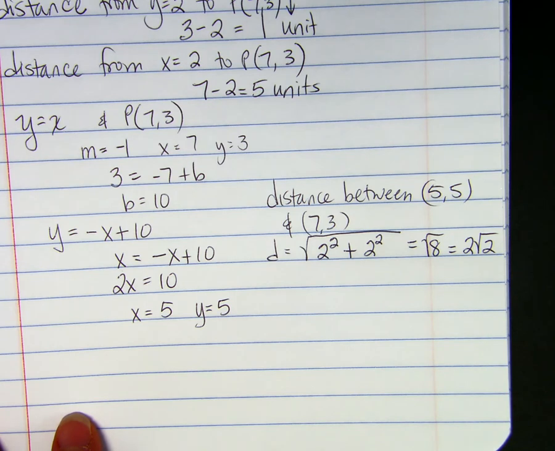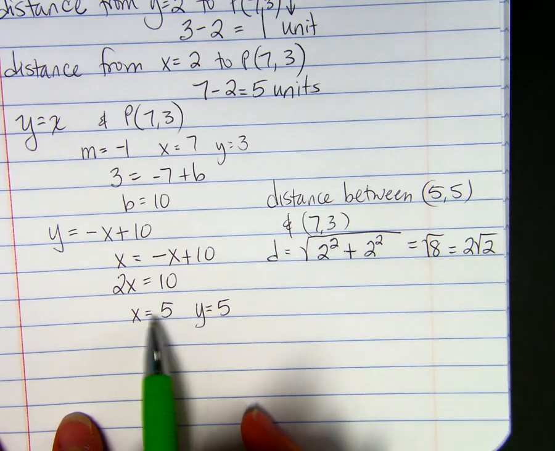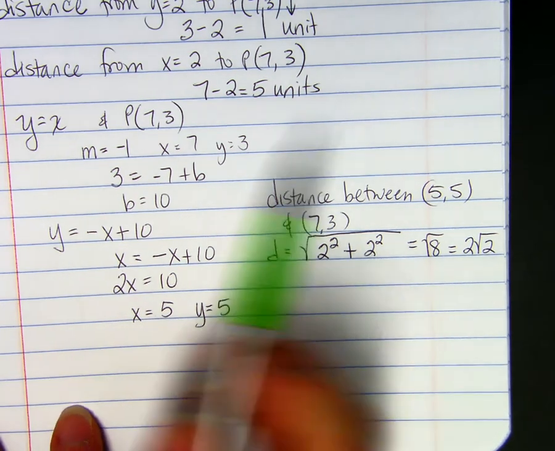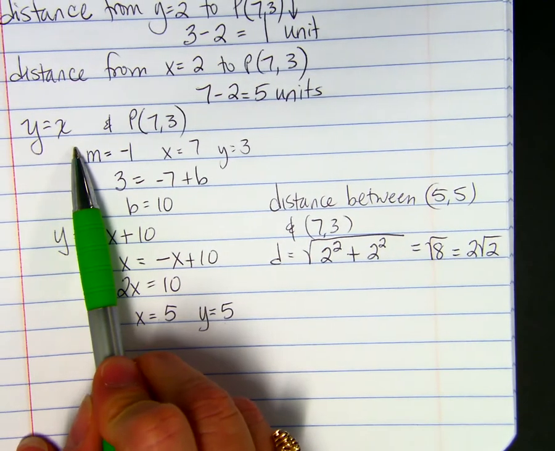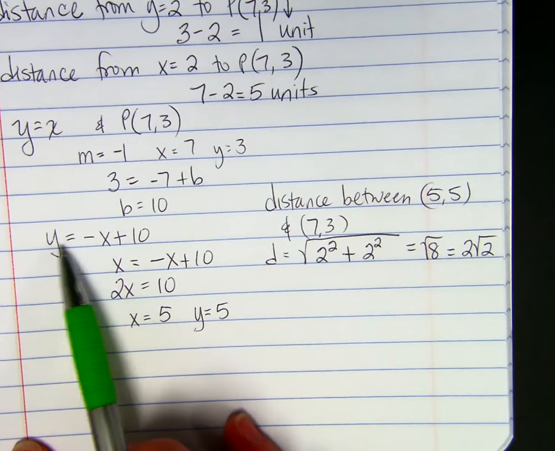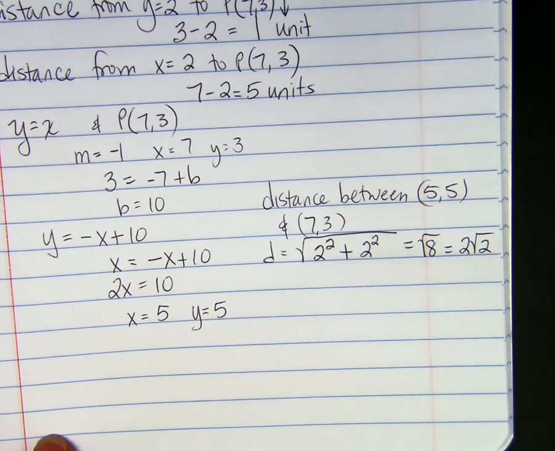Kaden? I see how you got the x equals 5, but how did you get the y equals 5? Oh, because in our equation, y equals x. Or you could have plugged it into here, y equals negative x plus 10, so you'd get 5 at both times.